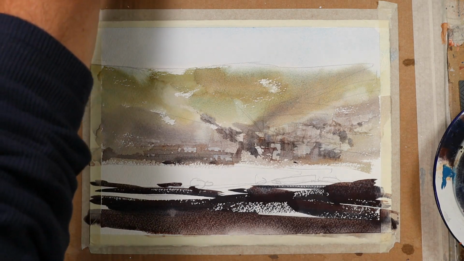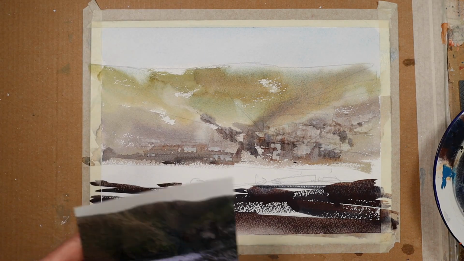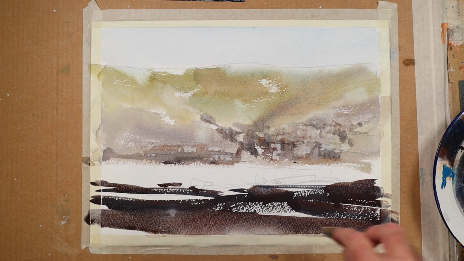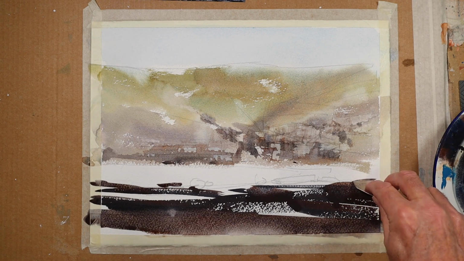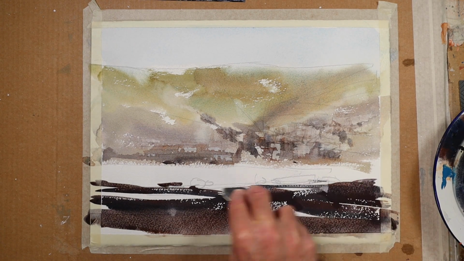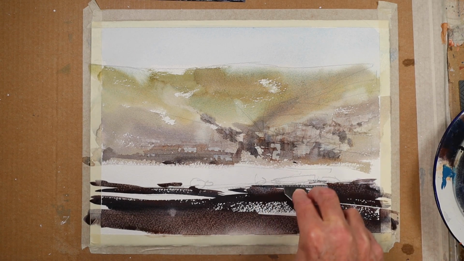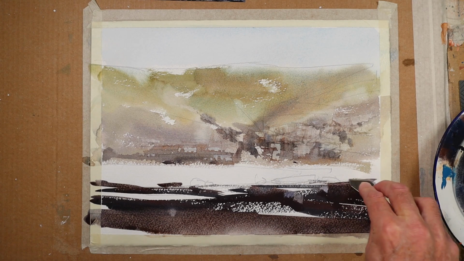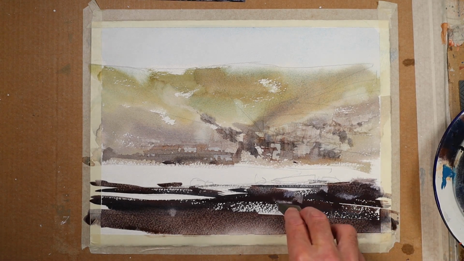So I look up at my reference. I mean, in time, as I say, you don't always need photo reference. If you're painting a subject frequently enough, you will know exactly how to create a rocky scene in your paintings.